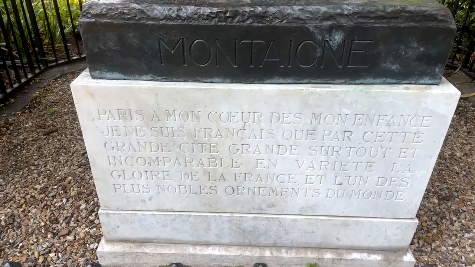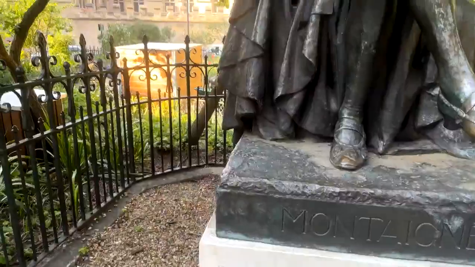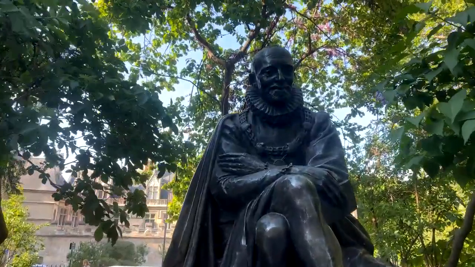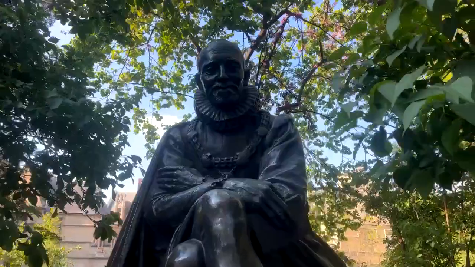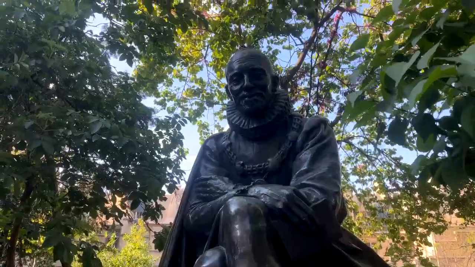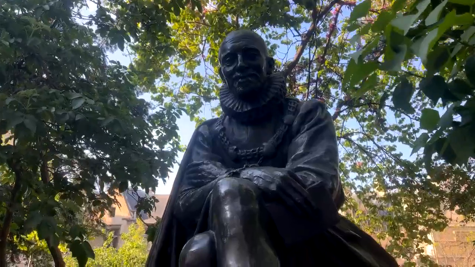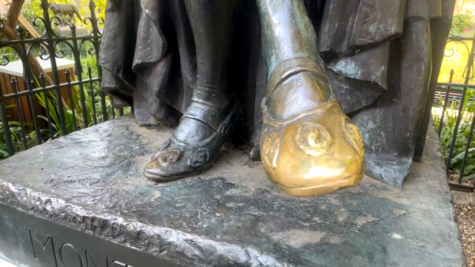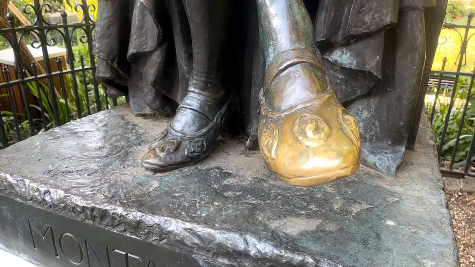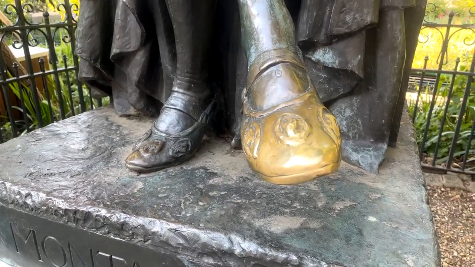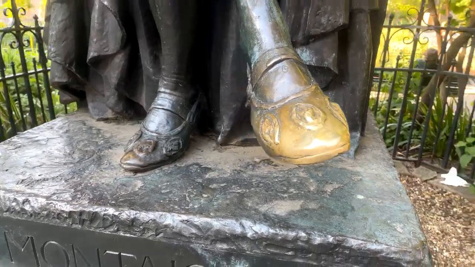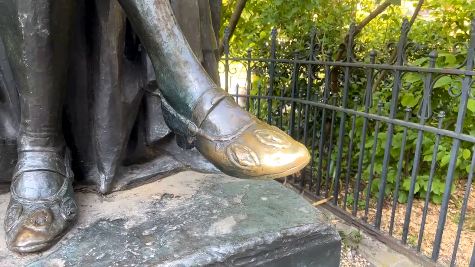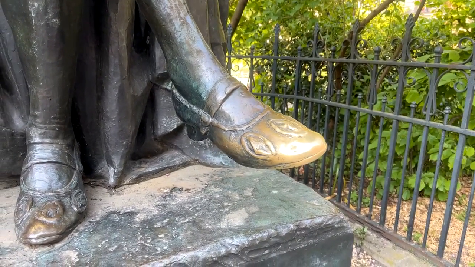But what is that statue important for? What do you think the students do? They come before the exam and they come to the statue to make a wish because Montaigne can help you to pass the exam. And let me show you, this is not a legend. You see, the students come here and they touch the feet and they raise the hand to Montaigne and they say, please, Montaigne, help me to pass the exam.